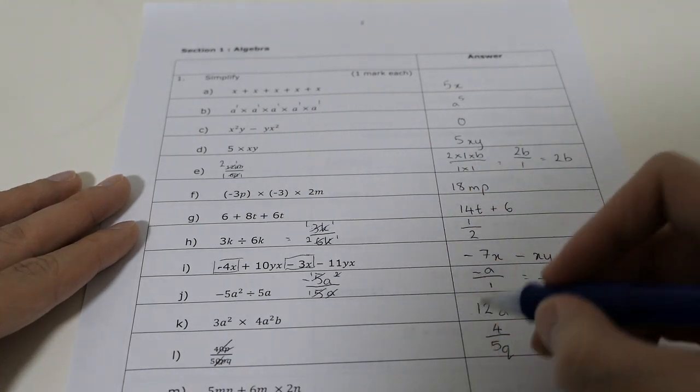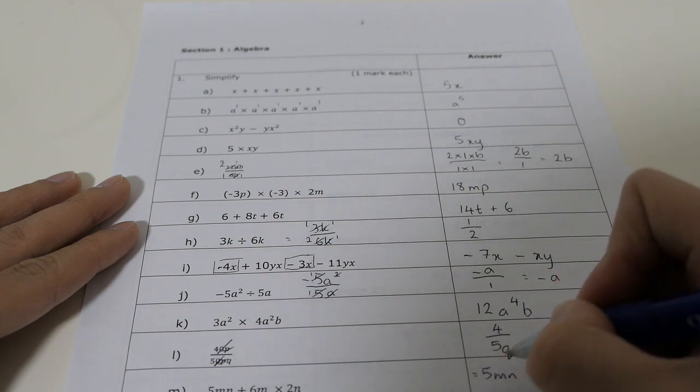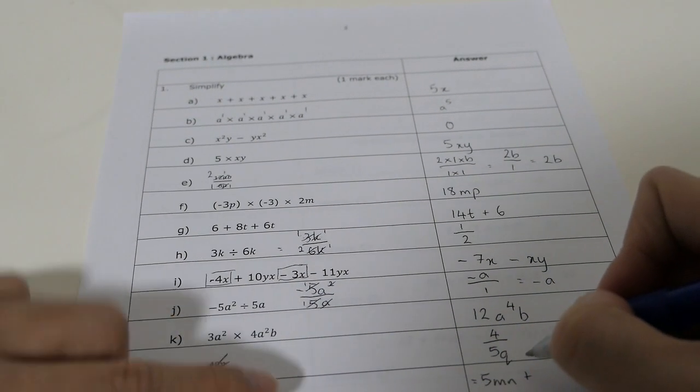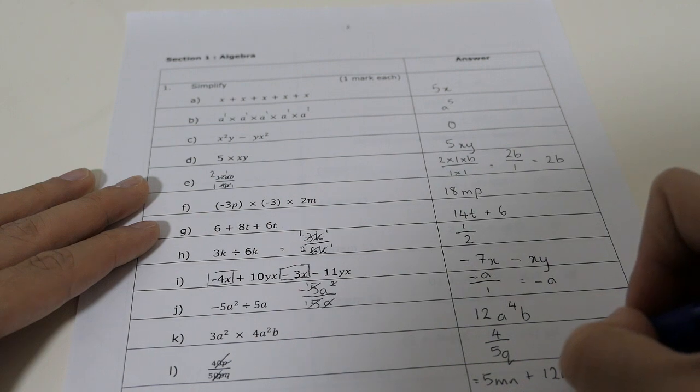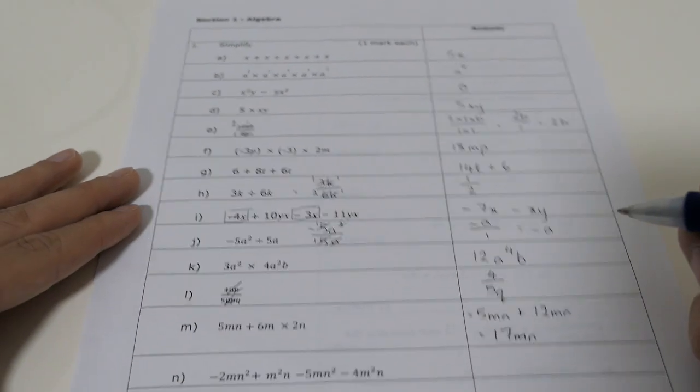BODMAS, we need to do BODMAS. So 5mn plus 6 times 2 mn. Next.